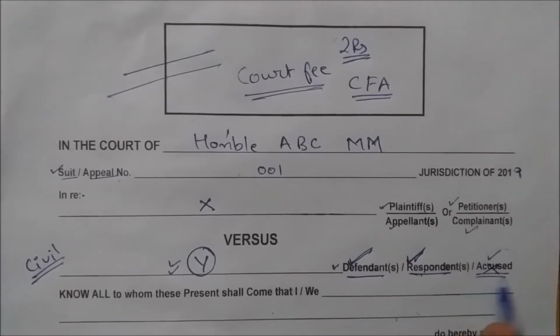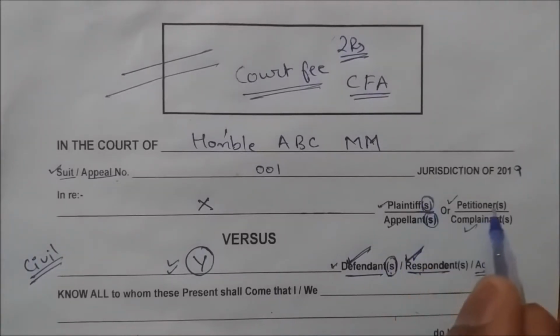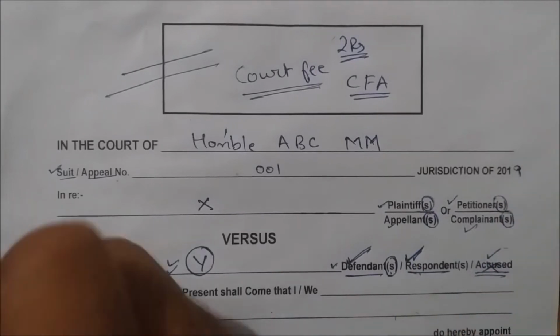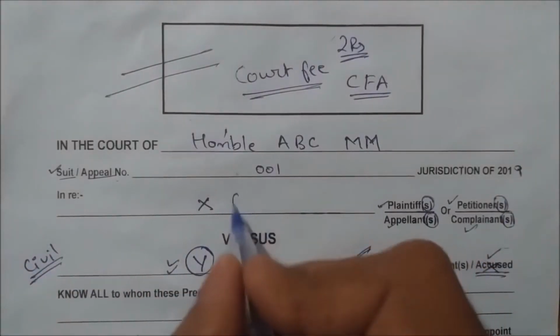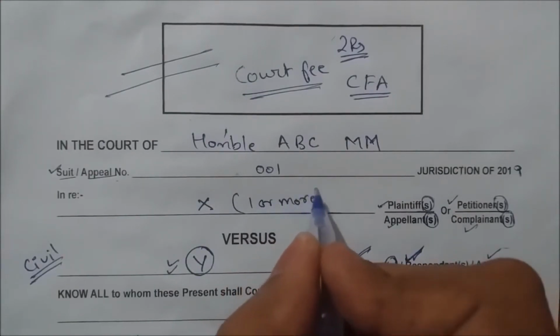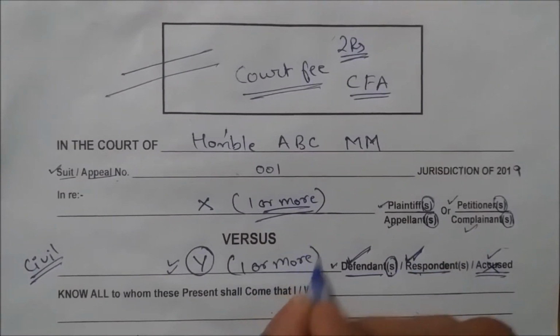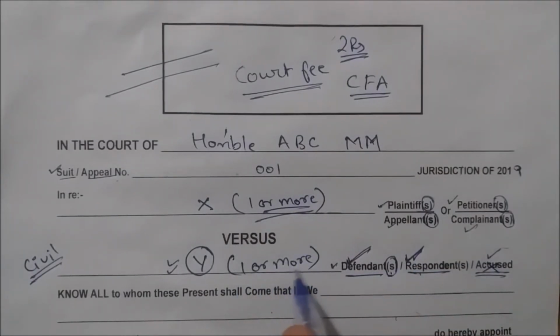You can see S in a bracket has been given next to the status of the suitor. This is because there could be more than one party. It's not necessary that there is only one party. If there are more than one parties, we have to tick their status accordingly. For single party, we will tick I. If there are more than one party, we need to tick V.